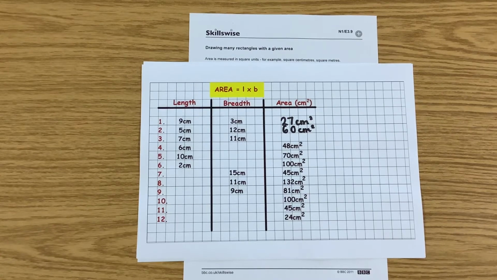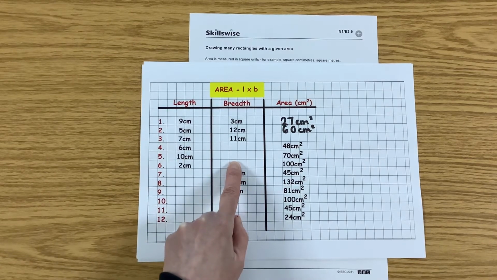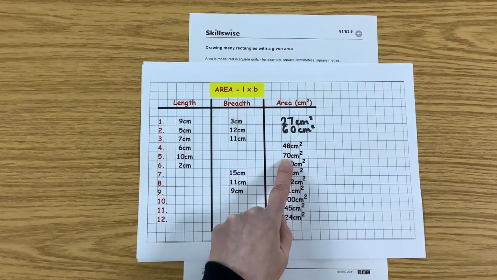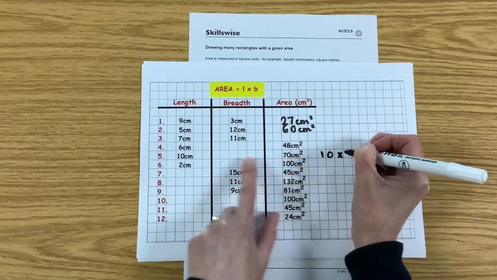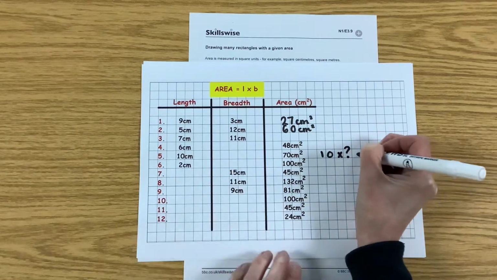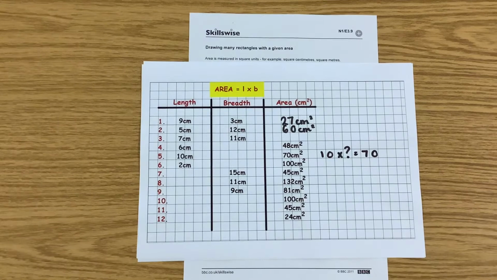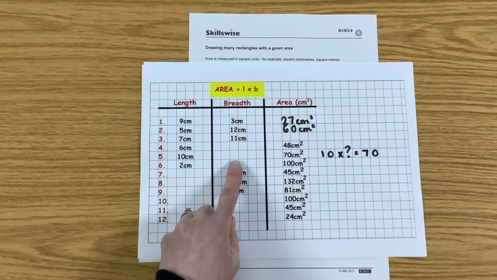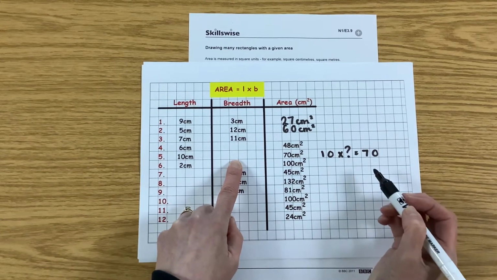Let's skip on down to number 5. If I have a length of 10 centimetres, I don't know the breadth, but I know that the area is 70. So I've got 10 and I'm multiplying it by something and my answer is going to be 70. What must my missing breadth be? 10 times what makes 70?